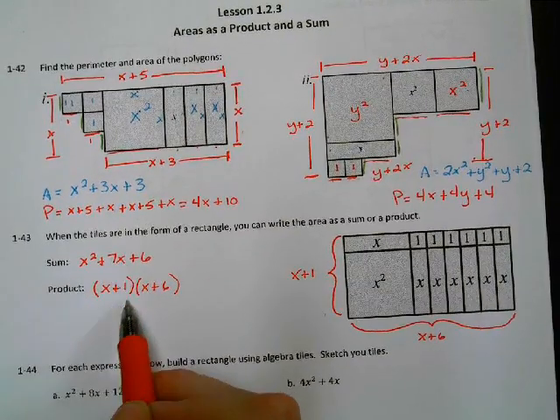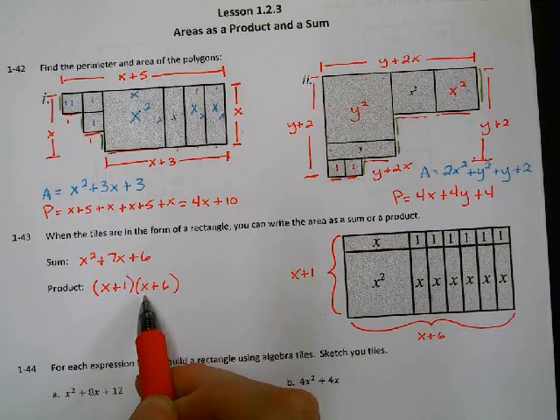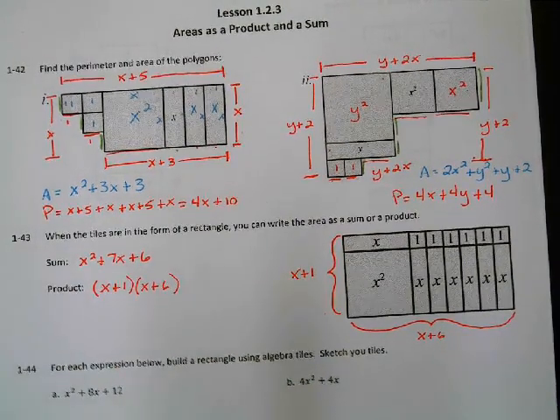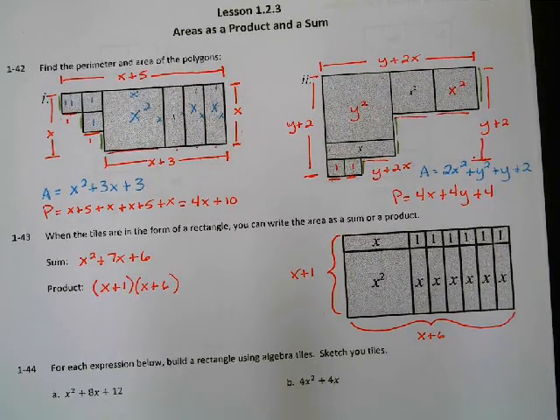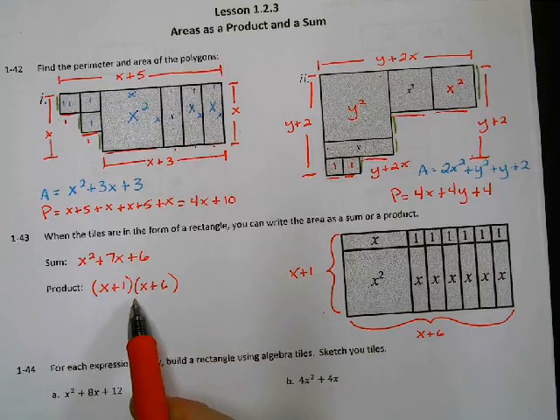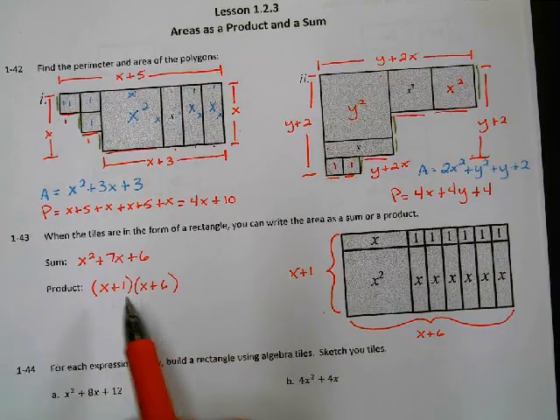And what we're saying here is that these are exactly the same. X plus 1 times x plus 6 is x squared plus 7x plus 6. They're the same exact thing. Just one is written as a sum, and this is written as a product, as you multiplying two binomials together. All right, moving on.